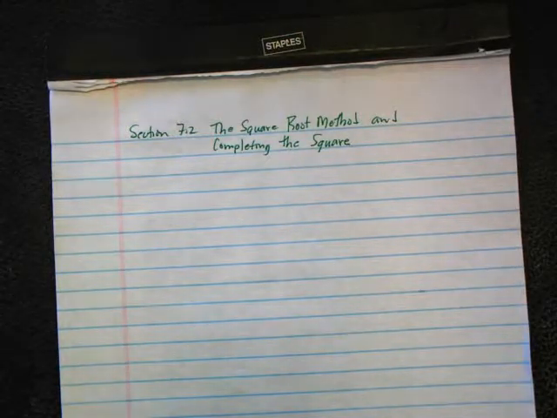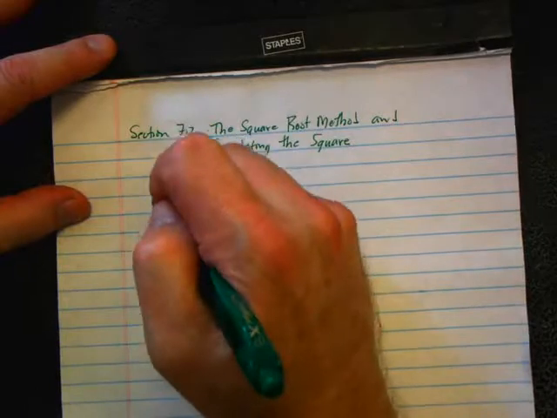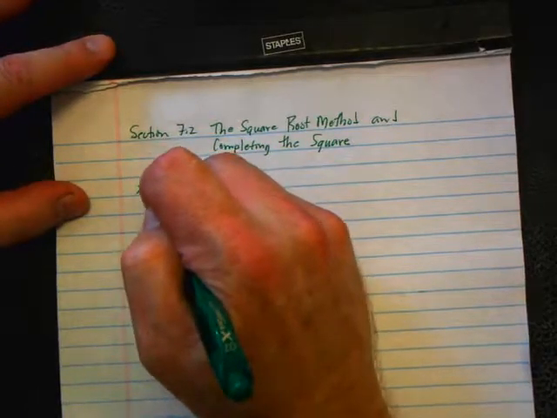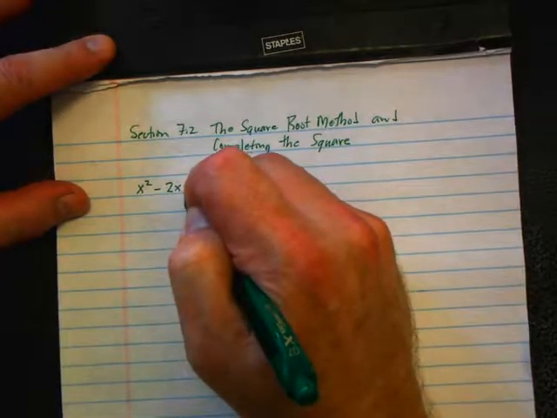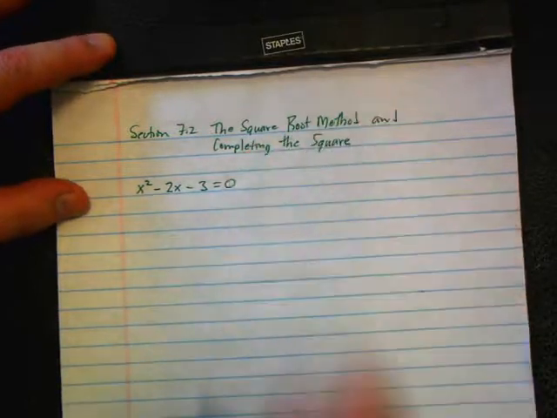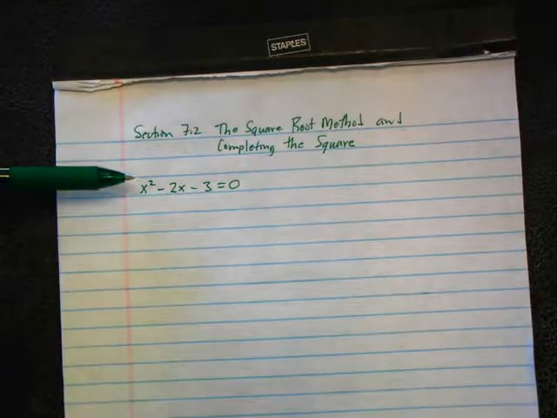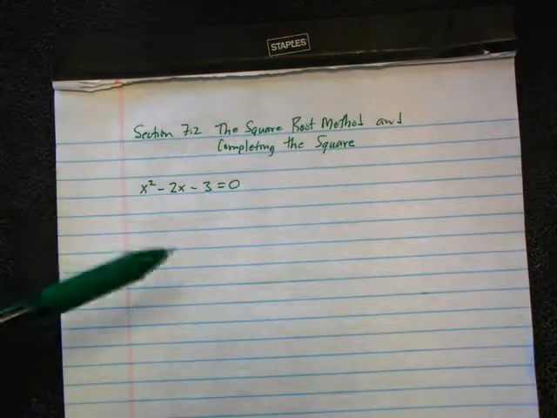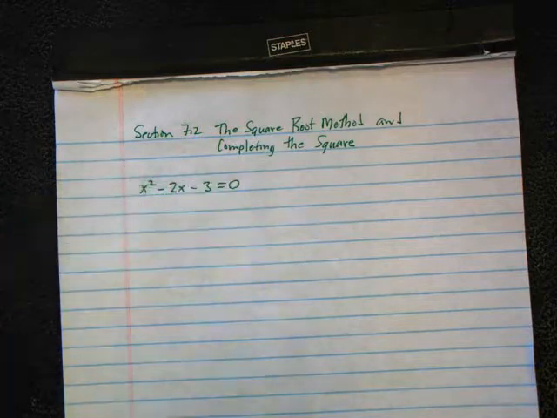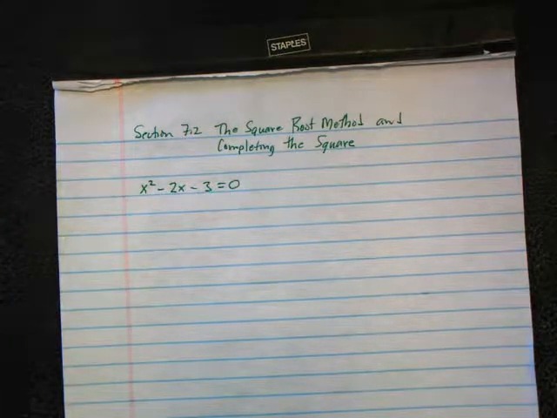Okay, so the other day, we learned how to solve equations like this: x squared minus 2x minus 3 equals 0. And what we saw is it was not linear because it had a square. And so our method was get everything on one side, 0 on the other, and then factor it. Can you factor x squared minus 2x minus 3?